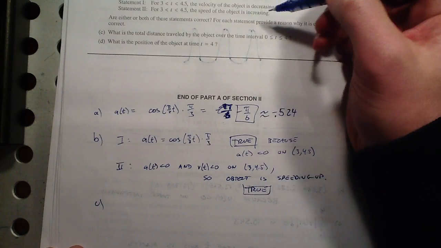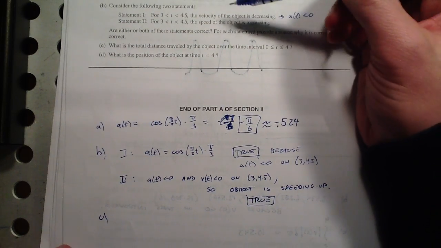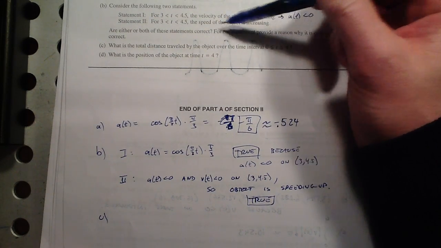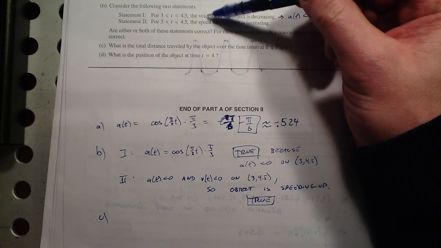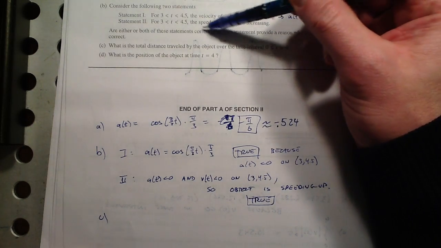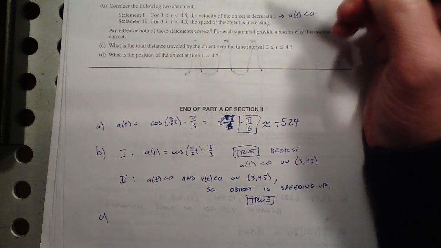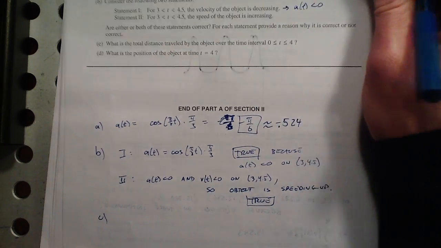I suppose the naive thing one might think about this is the velocity can't be decreasing and the speed increasing, but we know that speed and velocity are not the same thing. This is the absolute value of velocity. So they can both be true, and we found that they are.